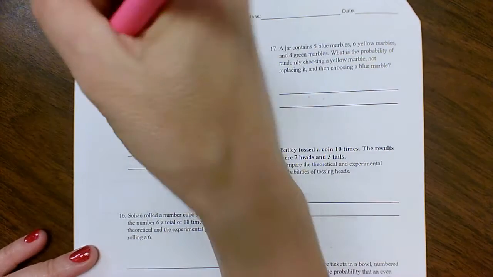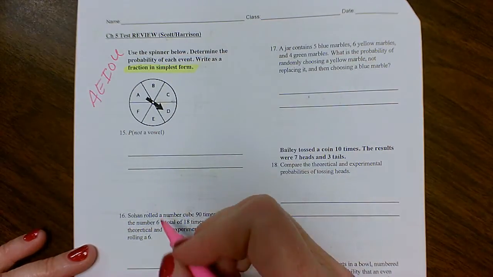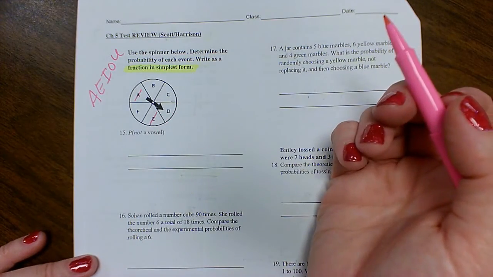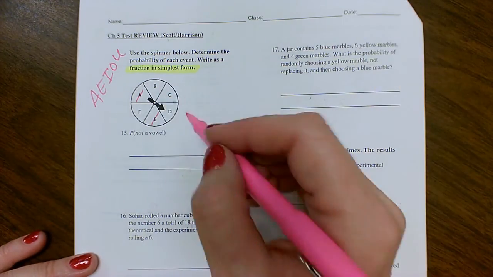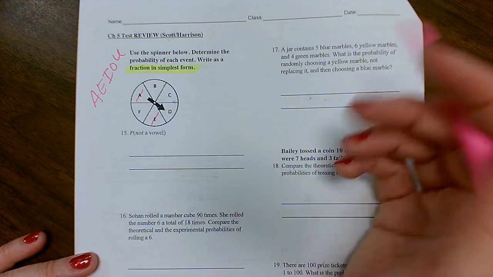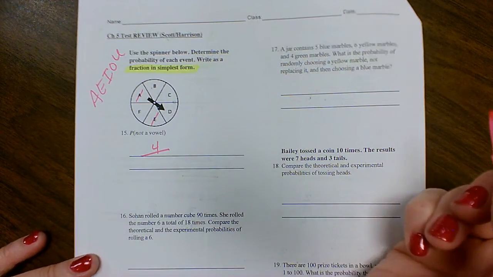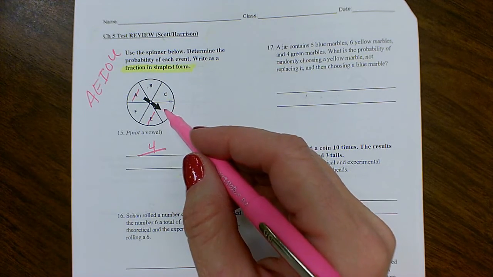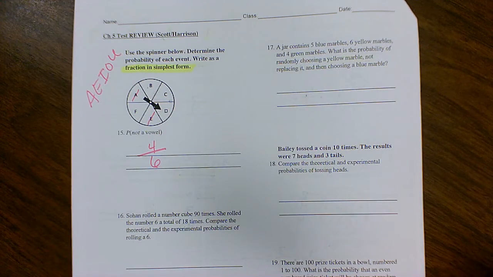Well, your vowels are A, E, I, O, U. There's an A, there's an E. It can't be one of those. So what's the probability of it landing on something that's not a vowel? 1, 2, 3, 4. How many total were there? 1, 2, 3, 4, 5, 6. Now simplify that.